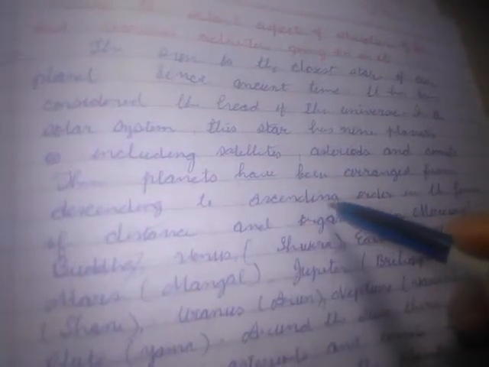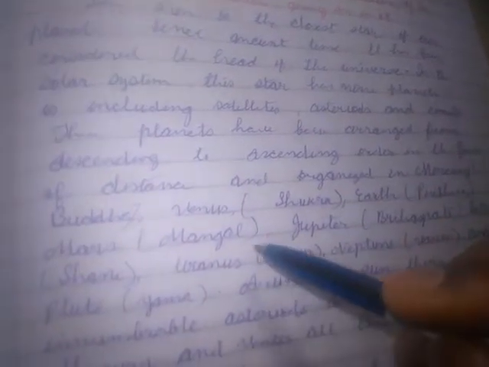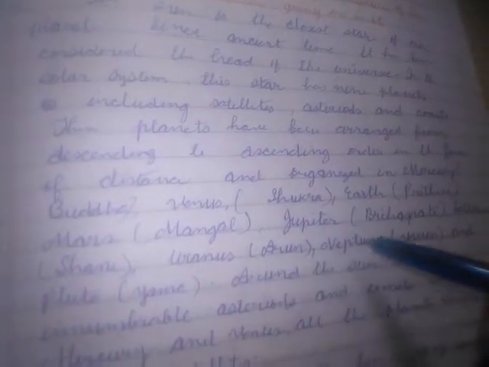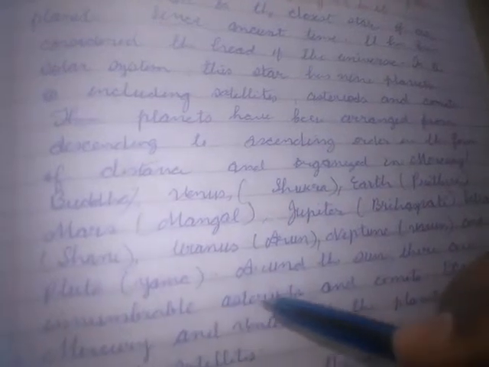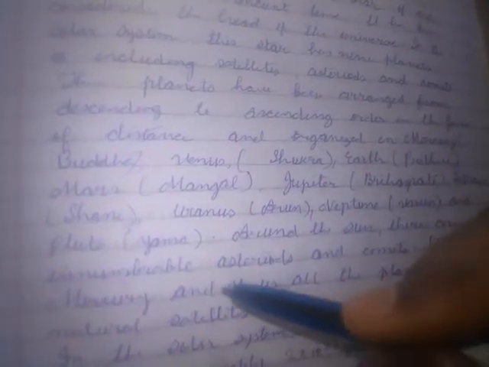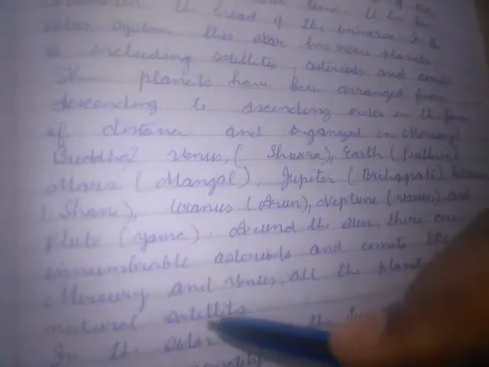The planets have been arranged in order of distance: Mercury, Venus, Earth, Mars, Jupiter, Saturn, Uranus, Neptune, and Pluto. Around the Sun, there are innumerable asteroids and comets. Except Mercury and Venus, all the planets have natural satellites.